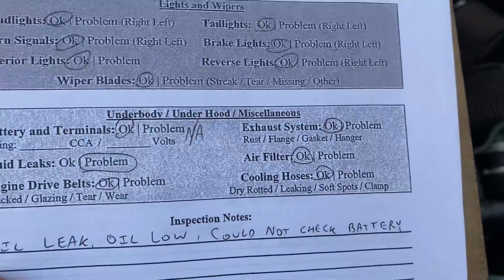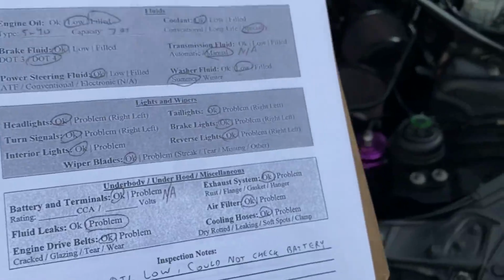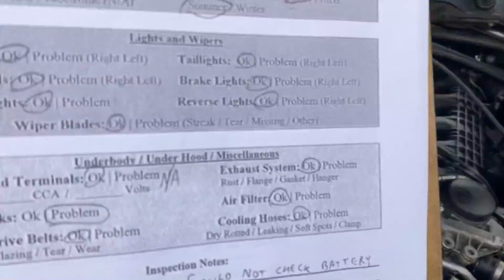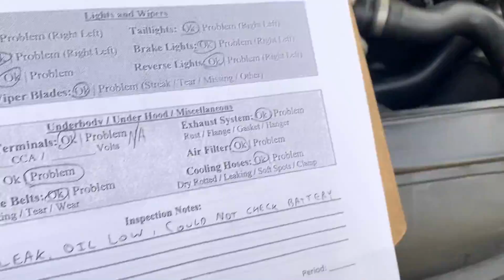Just check yours if it's easy to check. If not, it's no worries. If you have to tear apart the car, I don't want you to do that. I don't want you to mess with anyone's car, but do the best you can. The drive belt, again, right there. I just put a brand new drive belt on there, so I knew that was okay.